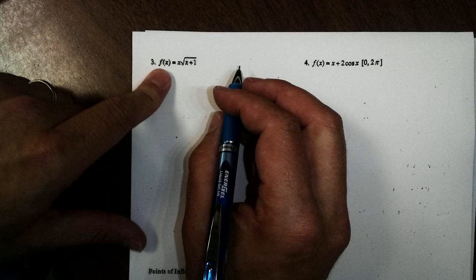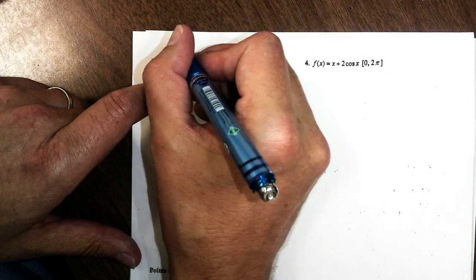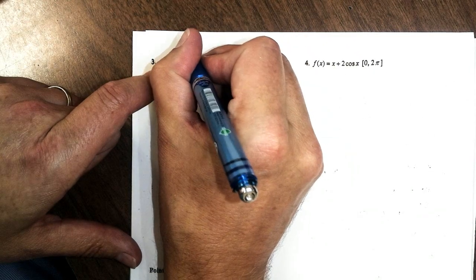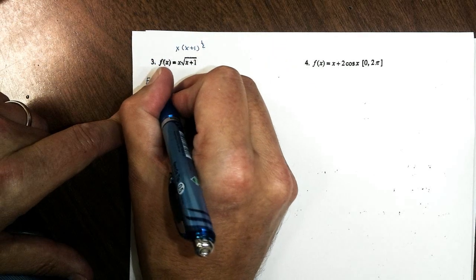Oh no, this one's going to get ugly. I'm sorry, this one is going to hurt. Alright, so we have x times the square root of x plus 1. If I write this, it becomes x times (x plus 1) to the 1/2. I am going to use my product rule here.